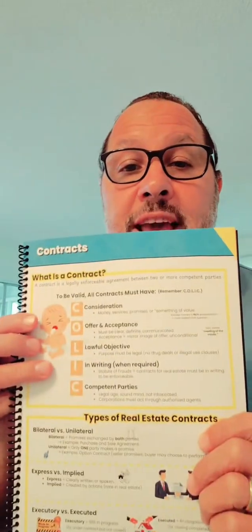But remember, for that option contract, when we talk about different types of real estate contracts, what that really means is that the seller is giving you the option. They're giving you the promise that they will sell that property to you in 6 months. And you can or you don't have to buy it in the long run. So this page right here in our real estate cheat sheet is pretty awesome.